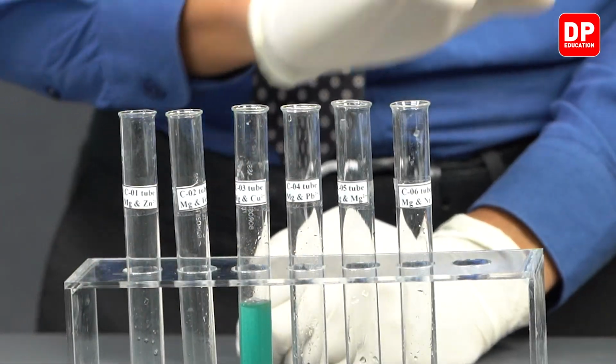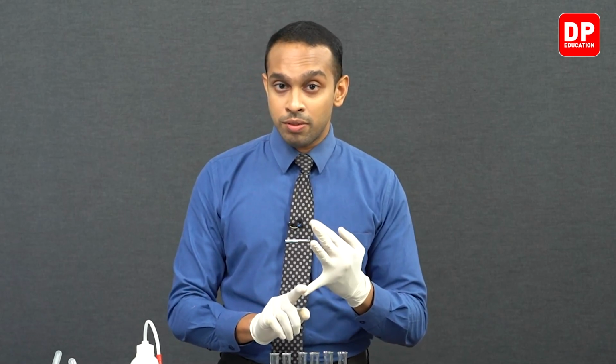So after this third part of our experiment, we can conclude magnesium reacted with the most amount of metal ions that we found over here. Magnesium reacted with 4 solutions out of the 6 solutions we have over here, indicating magnesium was more reactive than all of those metals. So what are the metals that magnesium was more reactive than?